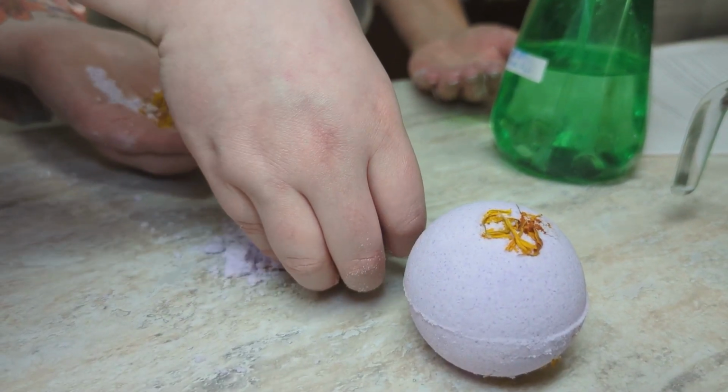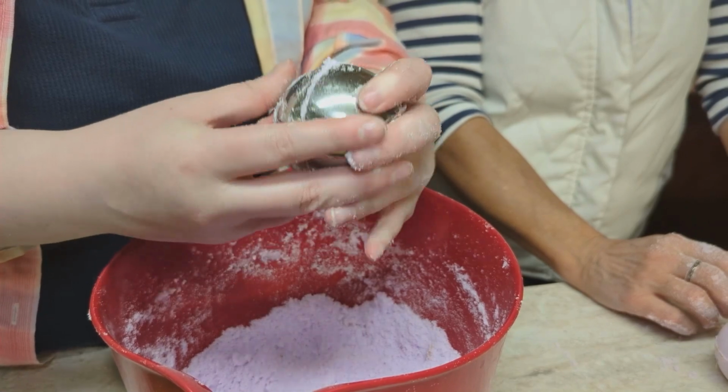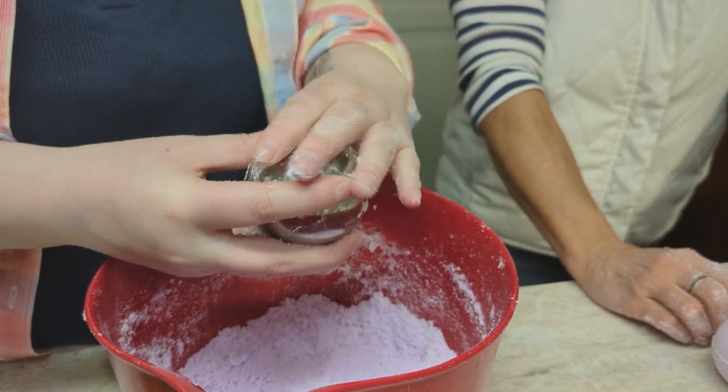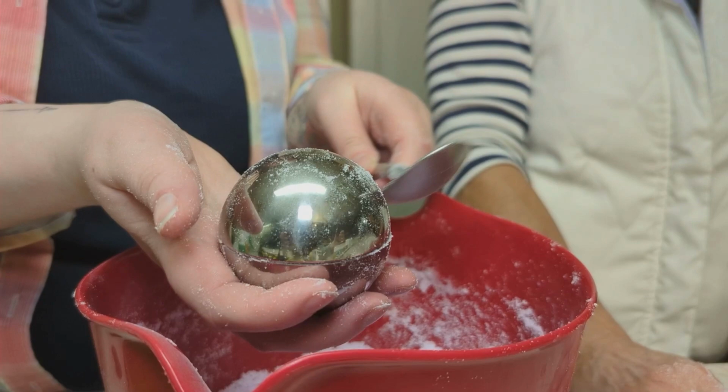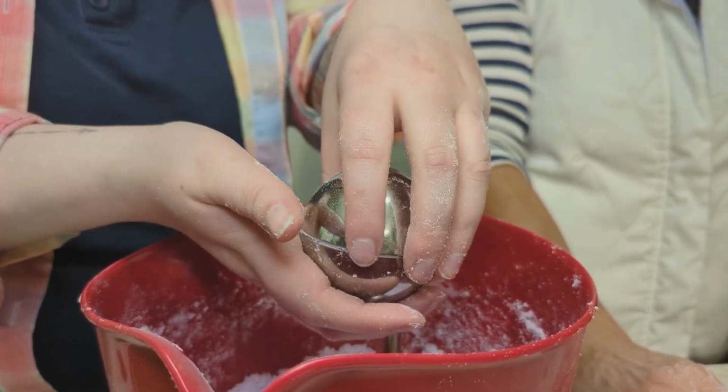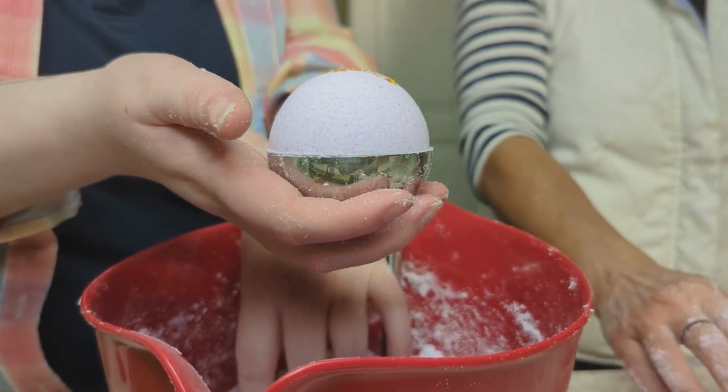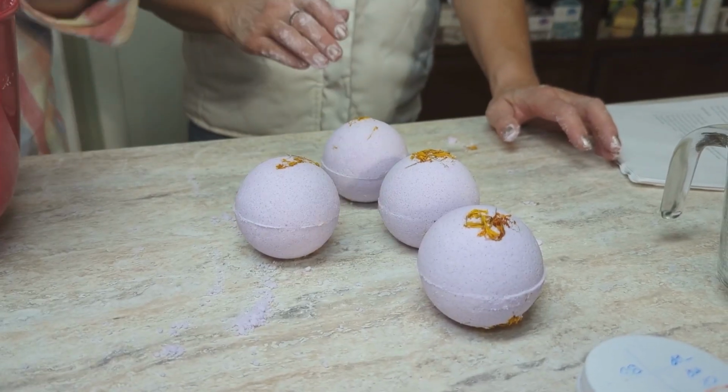And neither was my second one. I guess third time's the charm. Nice. I like that one. Nice. One last tap for luck. Nice. There you go. That one's going to hold together nice. Yay!